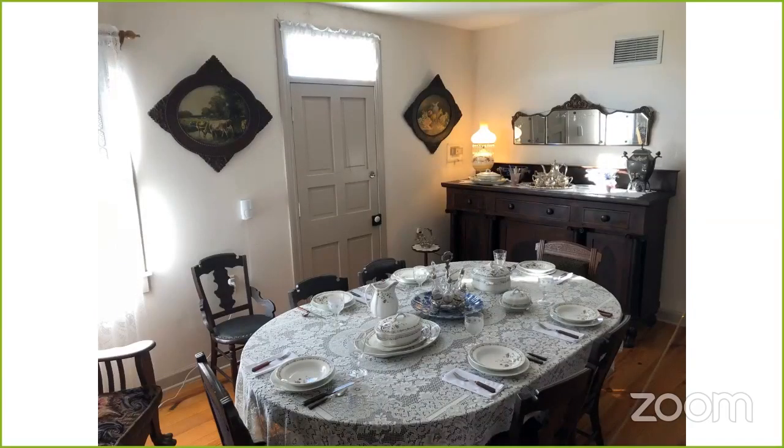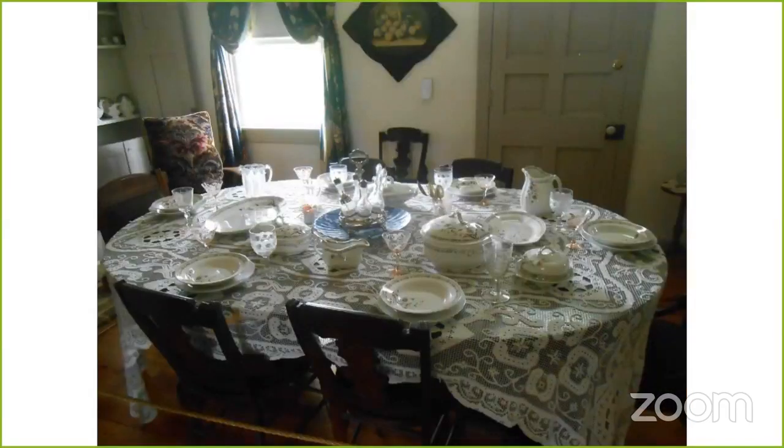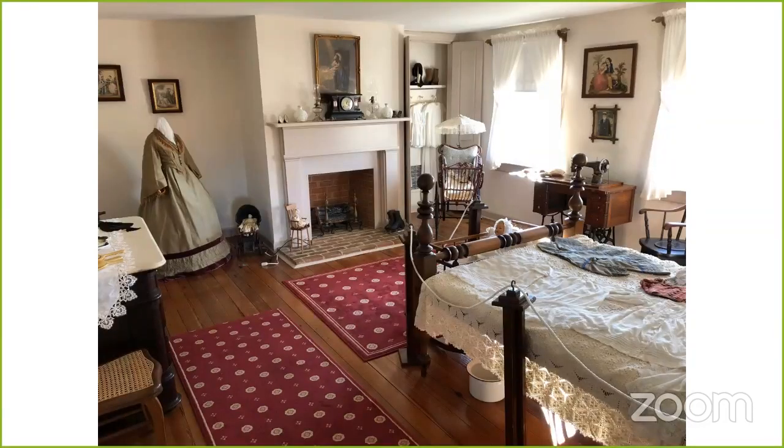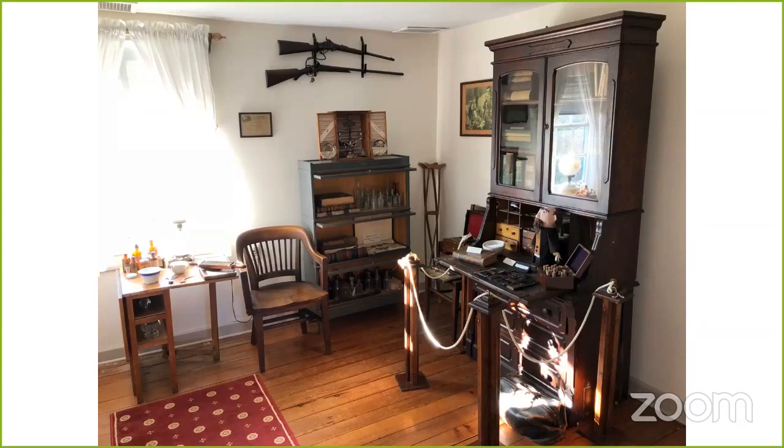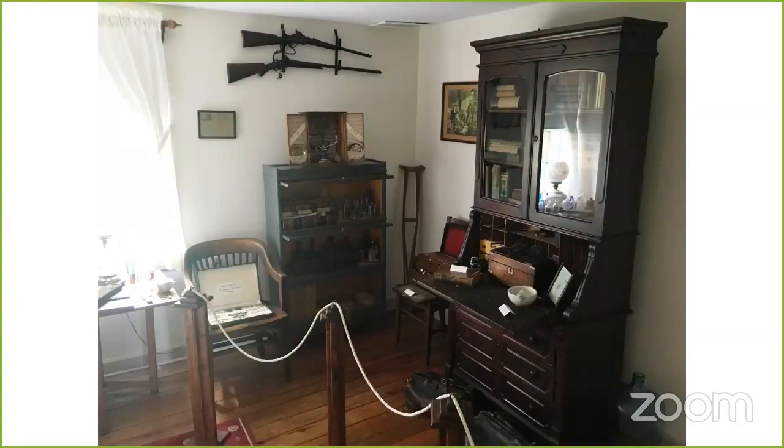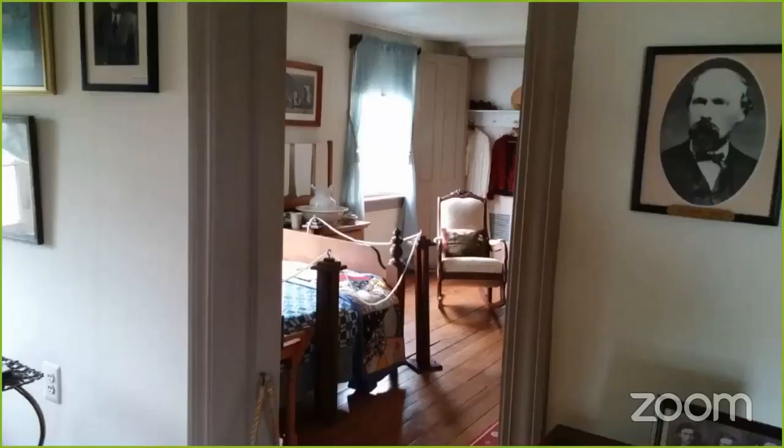So again, not only can you learn about John Wilkes Booth, but you can learn here about life in the 1800s. Here's the upstairs bedroom. So this was Dr. Mudd and his wife's bedroom. This is the master bedroom. And then this is the room that Booth was staying in. So they basically helped him up the stairs.